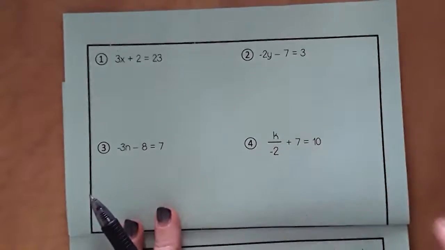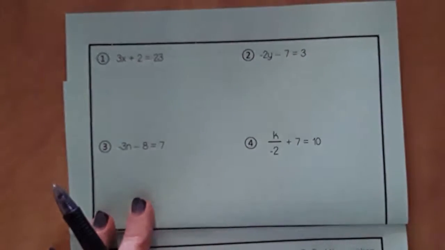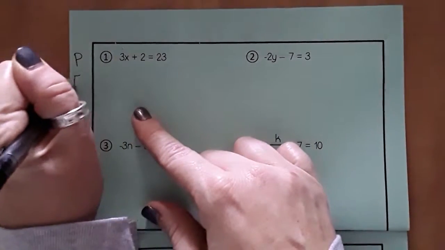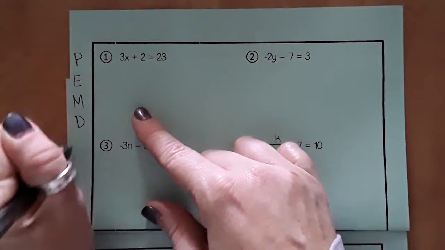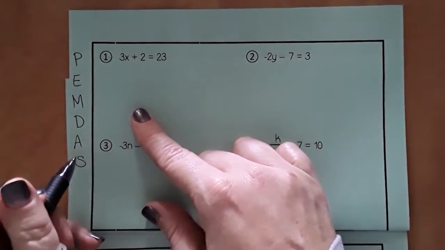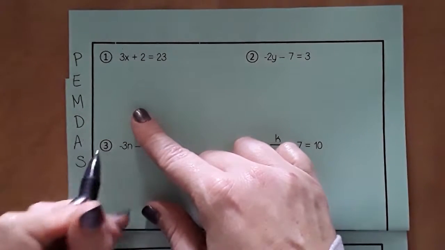And let me explain something. When you're doing two-step equations, you kind of want to use PEMDAS when you have equations like what we have here today. And you're going to start by working backwards. So you're going to do your add and subtract first, and then multiply, divide.